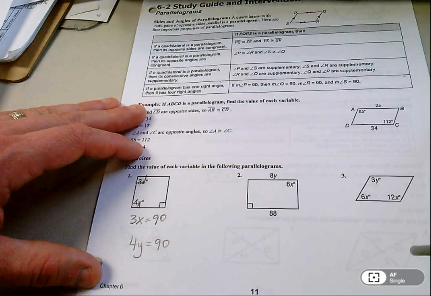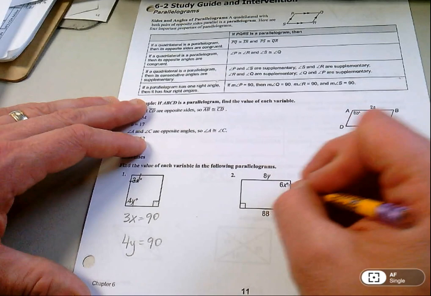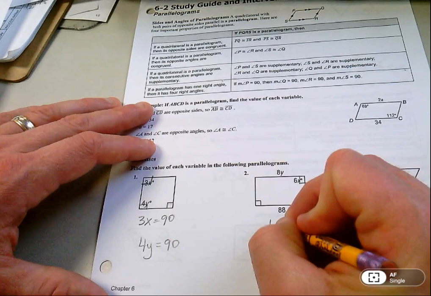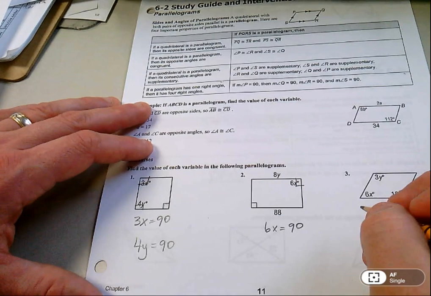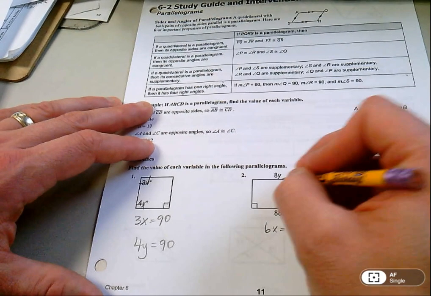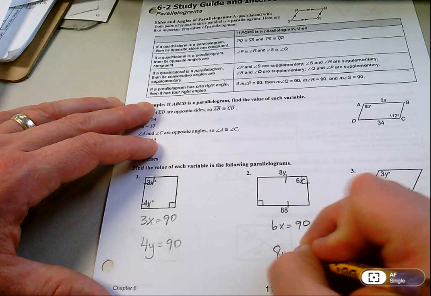For number 2, the opposite angles are congruent. So I'm going to go ahead and say 6x equals 90. The opposite sides are congruent. I'm going to say 8y equals 88. Okay.